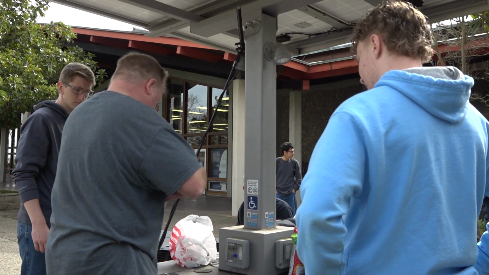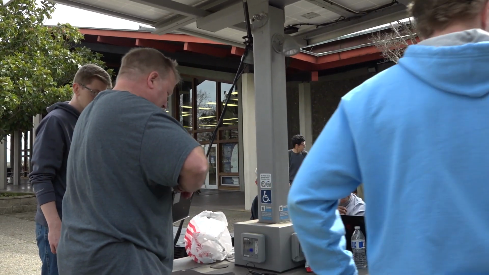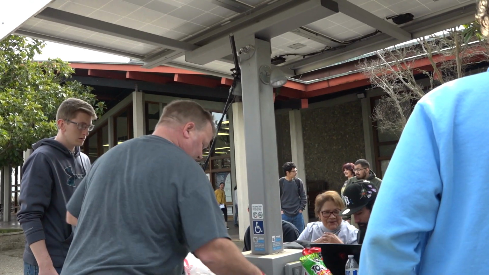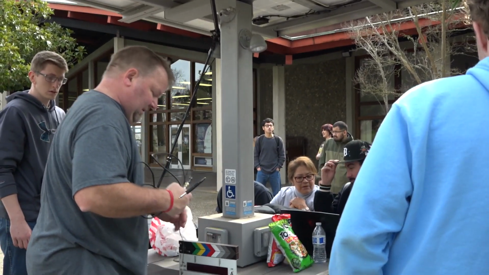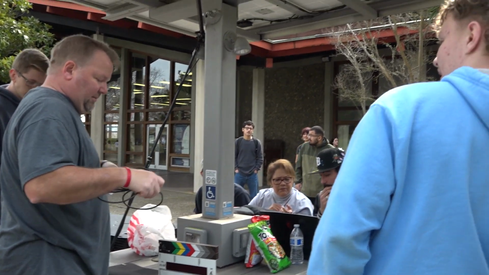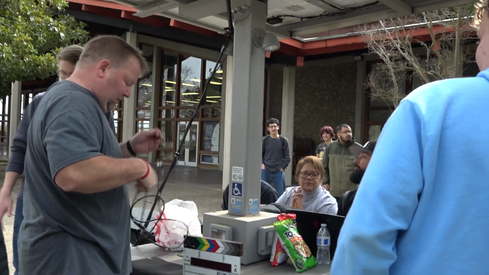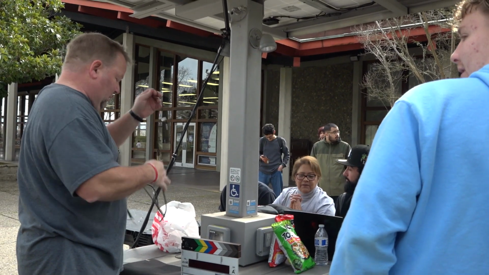There's Jason, who's our DP. We know that the slate's important to mark the scenes so that we can sync our audio and video, and also in the editing process we know what all the scenes are.